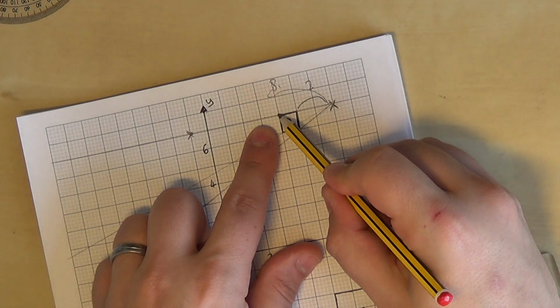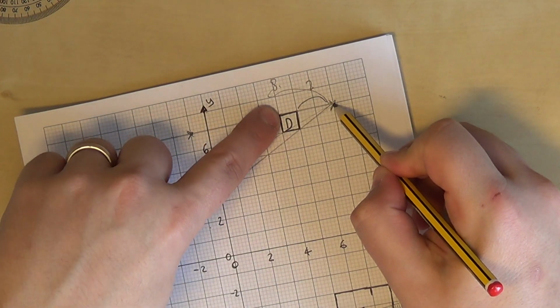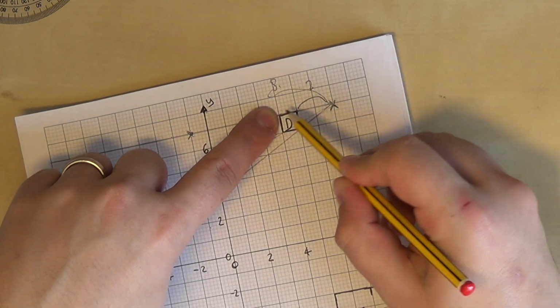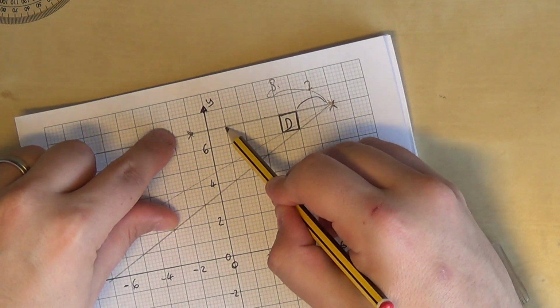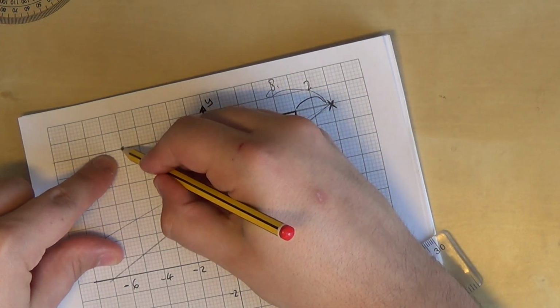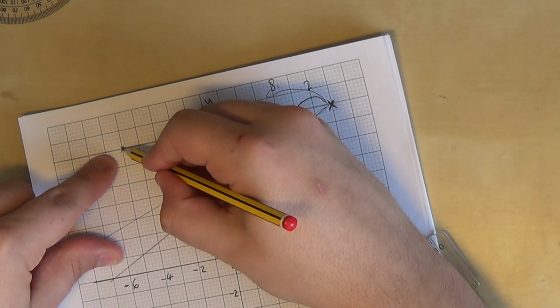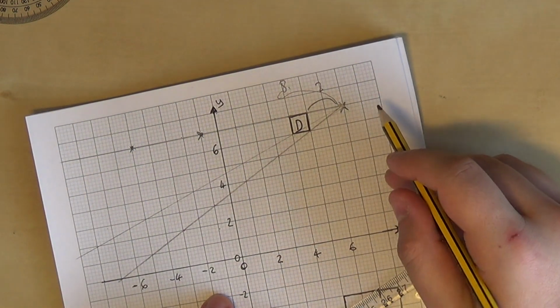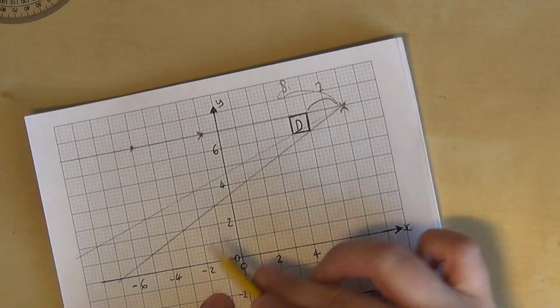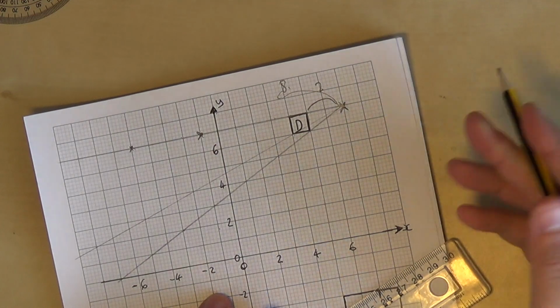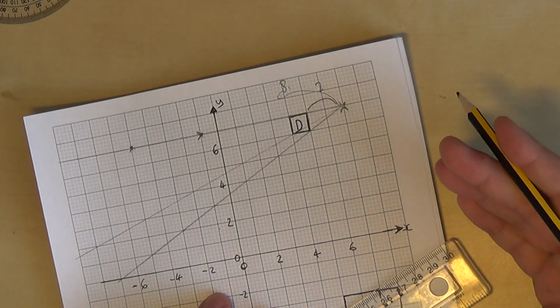This gap here is 3 squares away. Times that by 4, we get 12. 1, 2, 3, 4, 5, 6, 7, 8, 9, 10, 11, 12. At this point you've got a few choices. You can carry on doing that method to get all the vertices, or you can realise that you know enough maths to work out the rest of the shape.